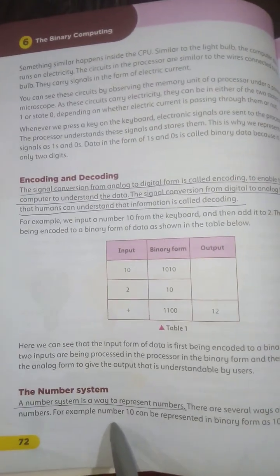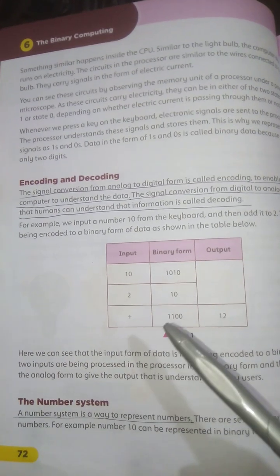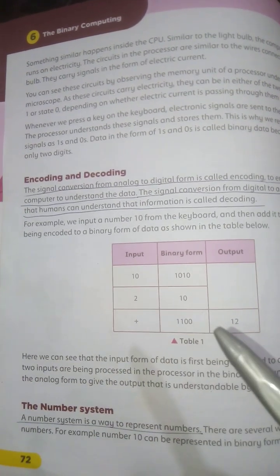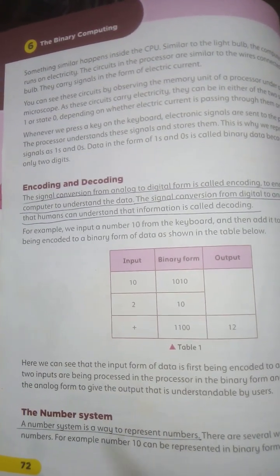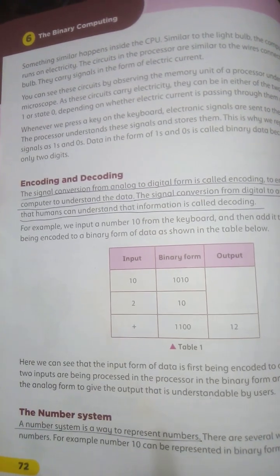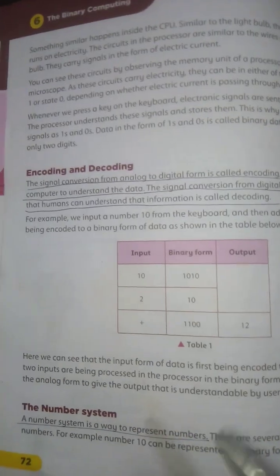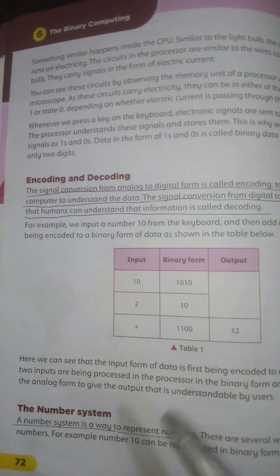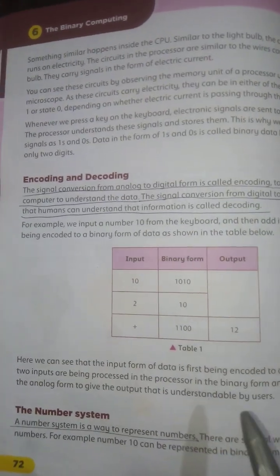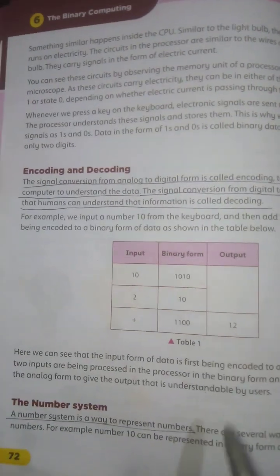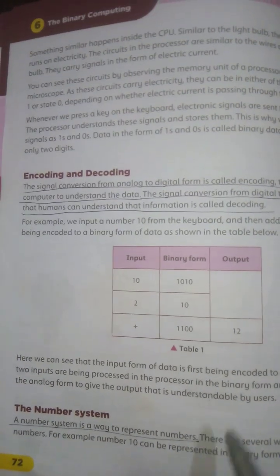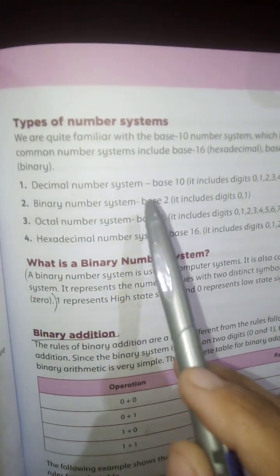And we need to know what a number system is. Basically a number system is a way to represent numbers, right? There are several ways of representing numbers. Basically we are going to discuss four types of number systems. Number one is the decimal number system, number two is the binary number system, the third one is the octal number system, and four is the hexadecimal number system. Now we are going to discuss the types of number systems.